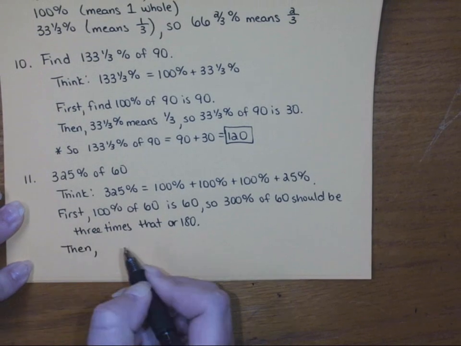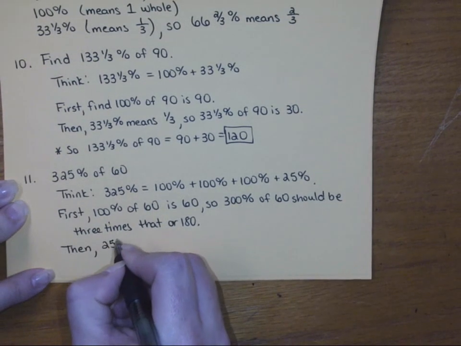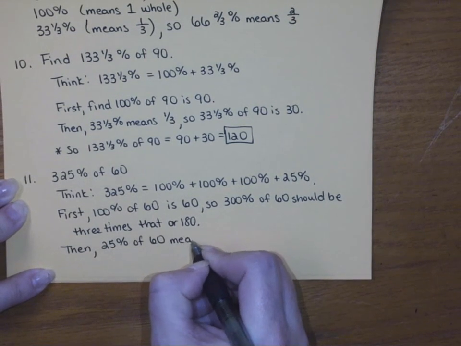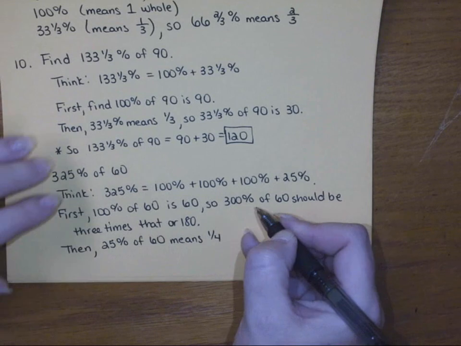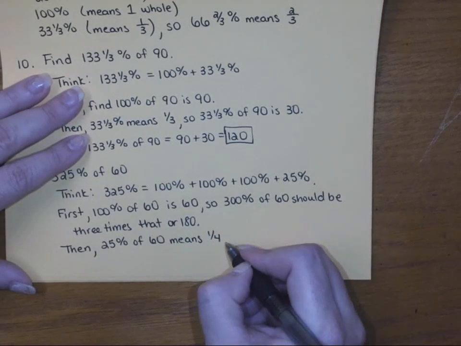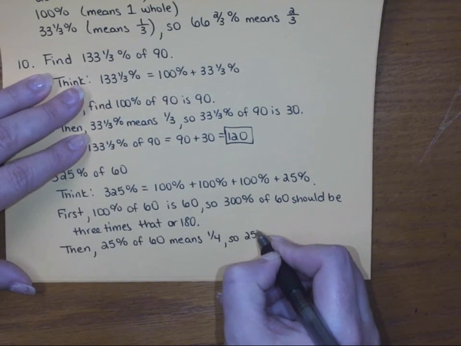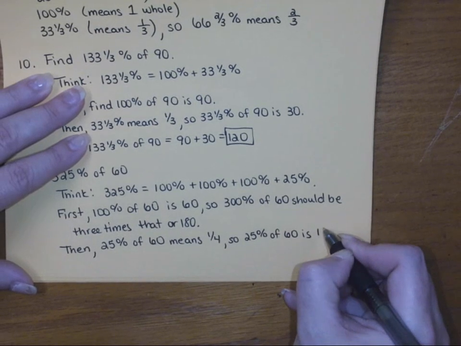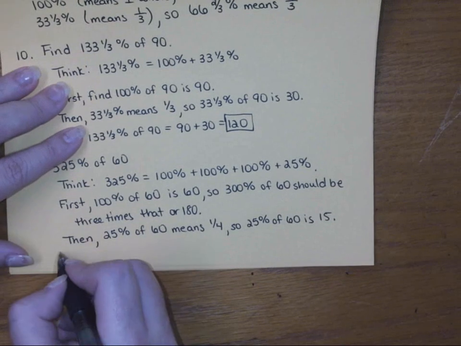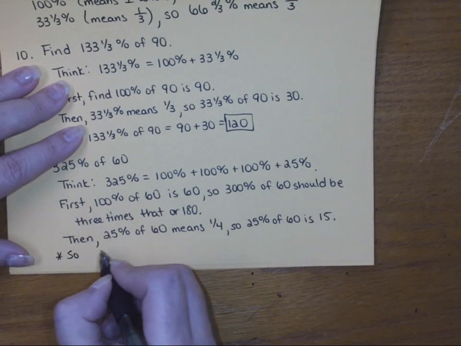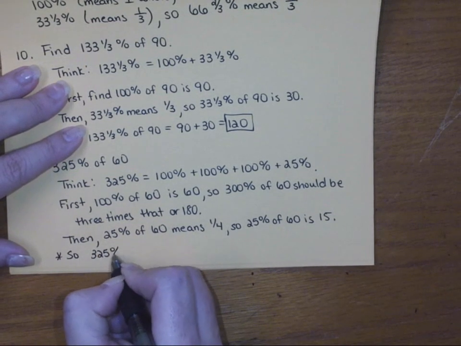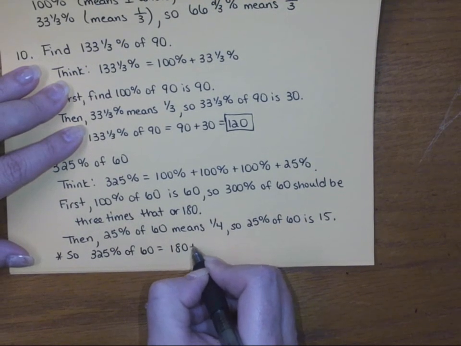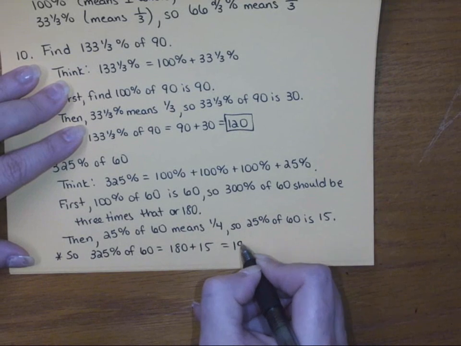And then 25% of 60 means 1/4, right? So 25% of 60, a fourth of 60 would be 15. And notice in the end we still say the full, right? So 325% of 60 would be the 180 plus the 15 for a total of 195.